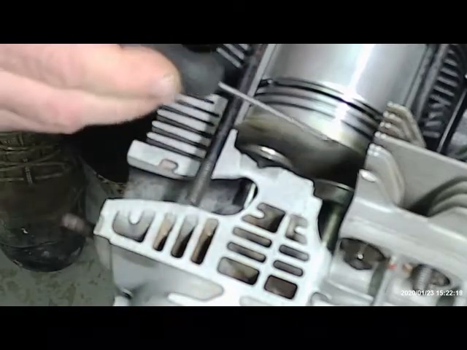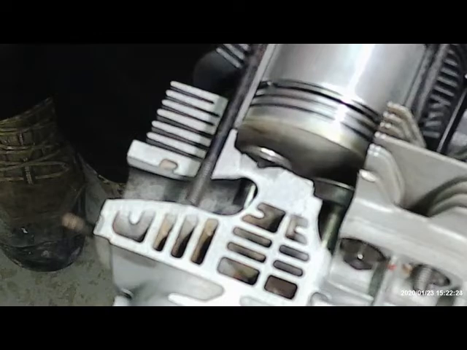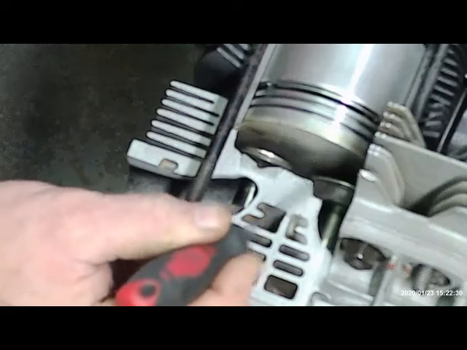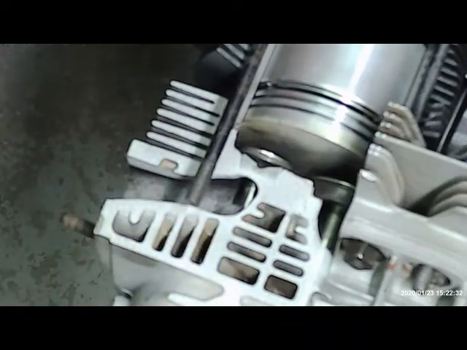Well, I'm not at top dead center, I'm a long ways from top dead center here. And we can see both those valves at that point are rocking on their seats. This is called valve overlap. This is where both valves are open the exact same time, and we do that for a couple reasons.